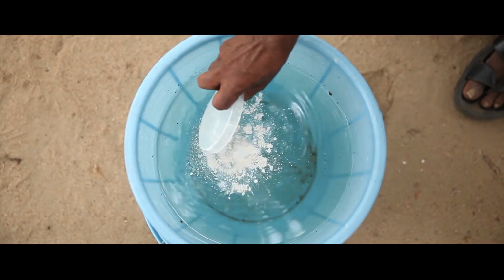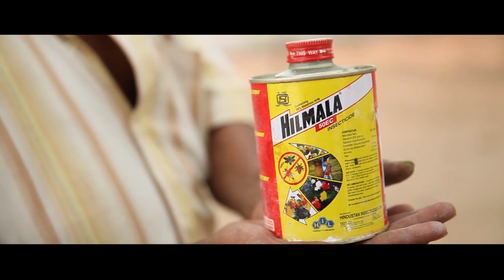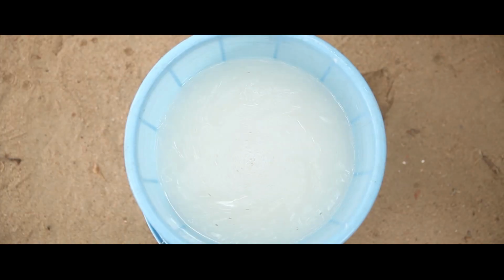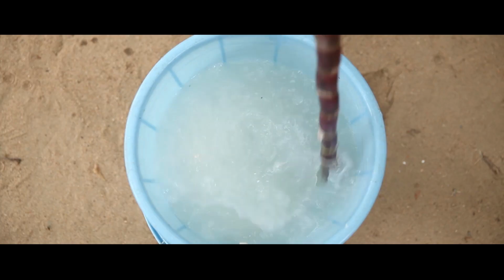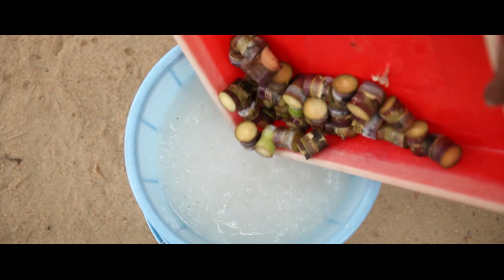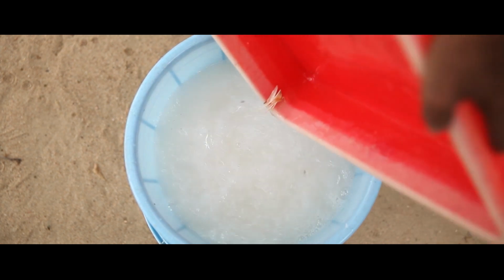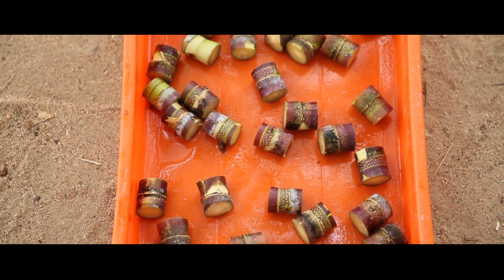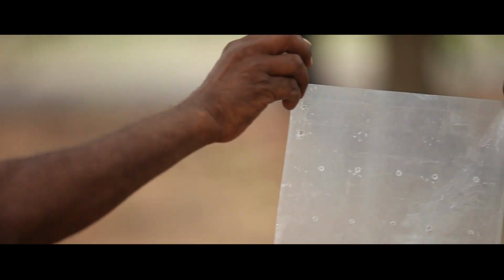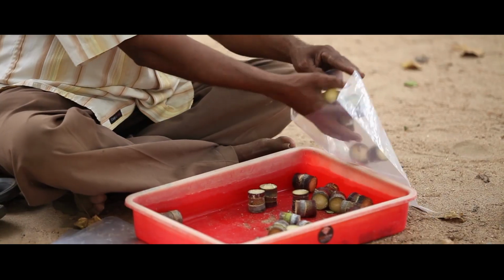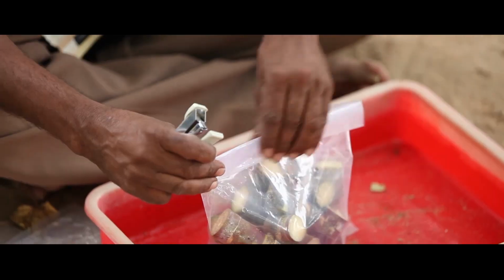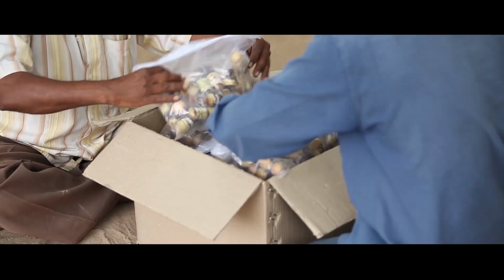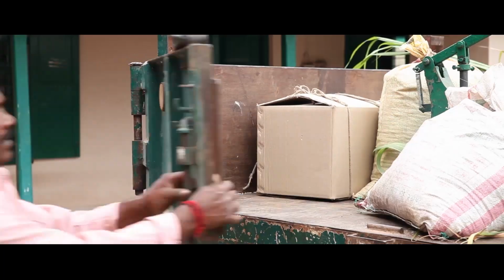A solution consisting of 0.1% malathion and 0.1% carbendazim should be prepared and the buds dipped into this pesticide solution for 10 minutes. After this, they should be removed and dried in shade. If they are to be transported, they must be kept in perforated polybags before packing into corrugated paper boxes.